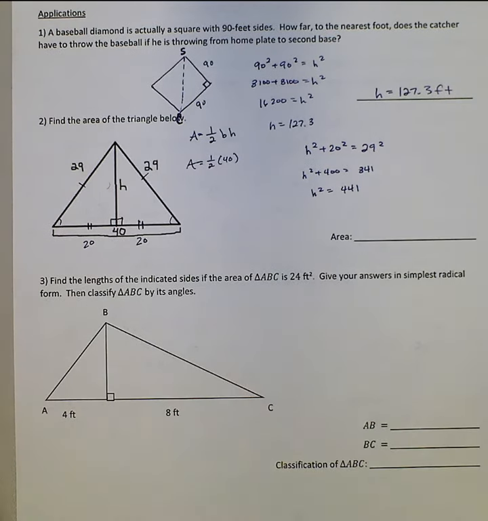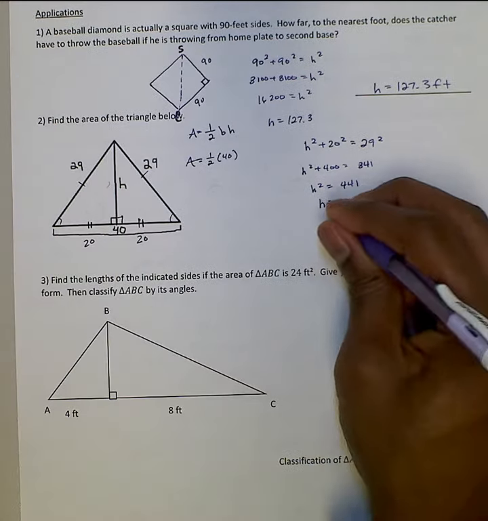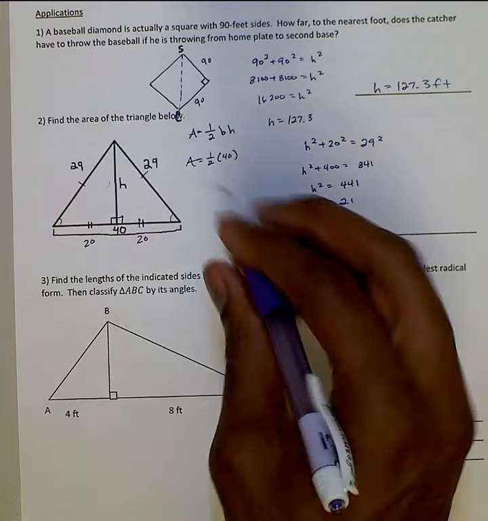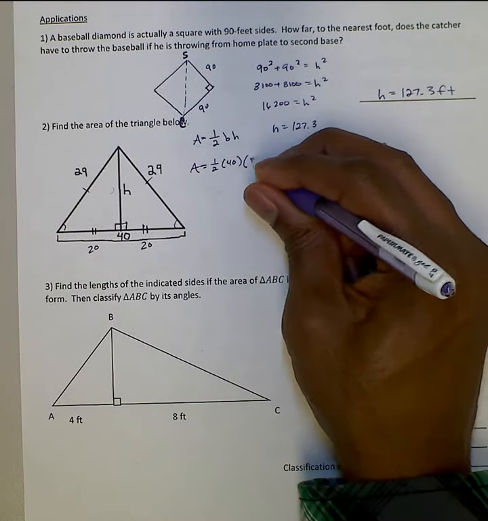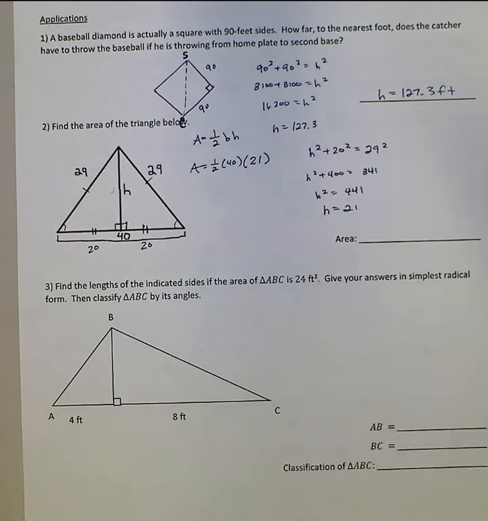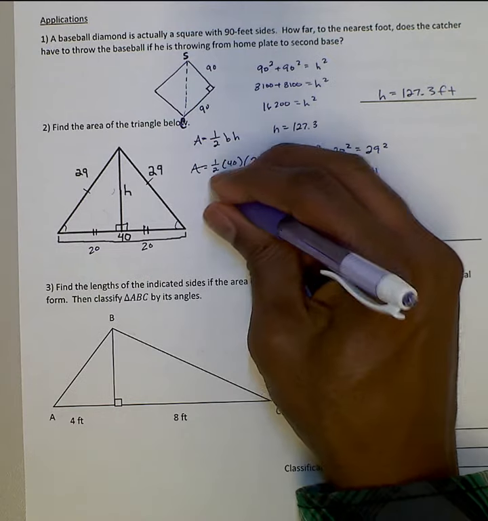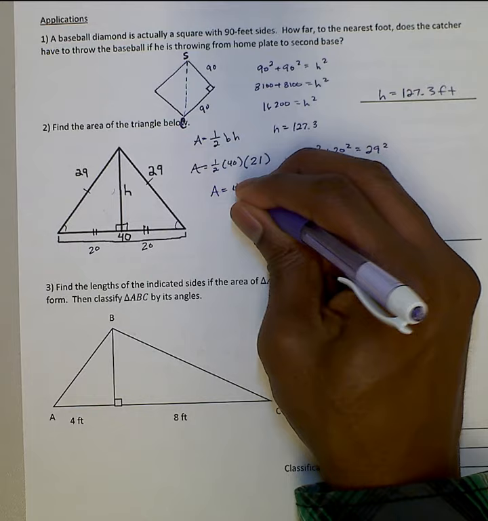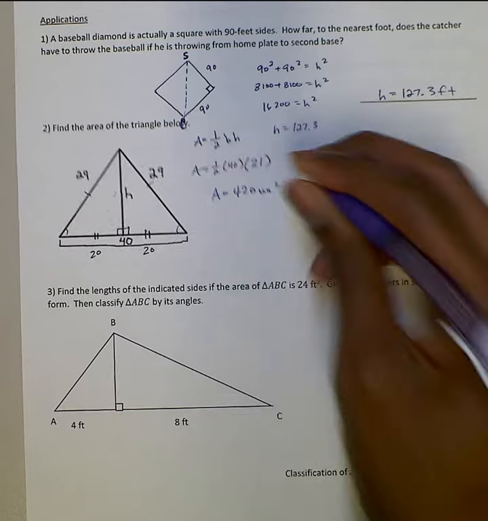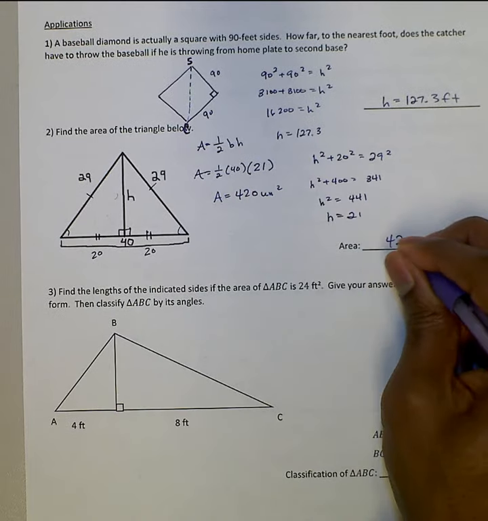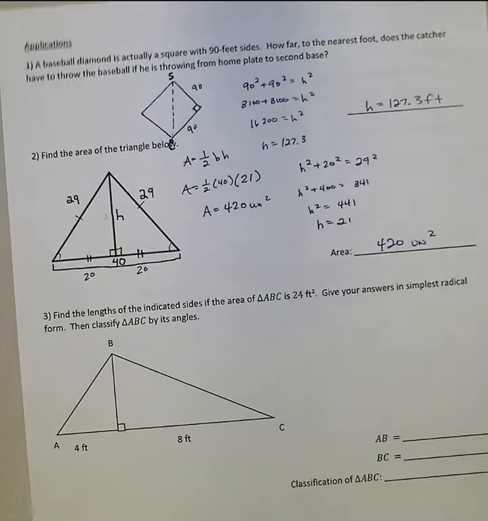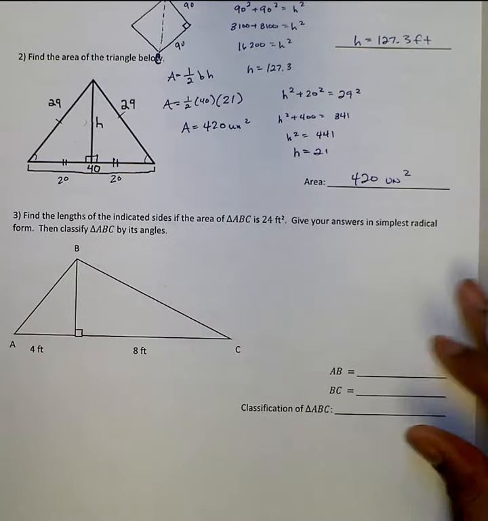Take the square root of that, and that will be 21. Nice. Love it when they come out to be nice whole numbers. So now our height is 21, and so now I can plug that back into my equation that we needed at the beginning and say, okay, 1/2 of 40, which is 20, times 21. Our area would be 420, we'll just say units squared. Okay, 420 units squared.